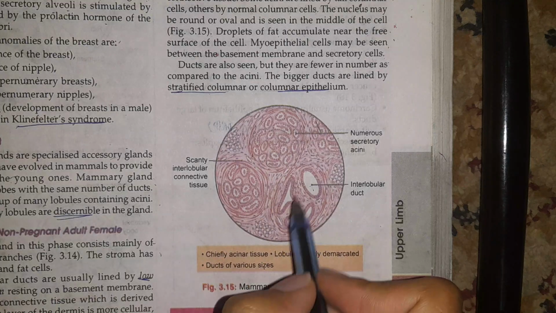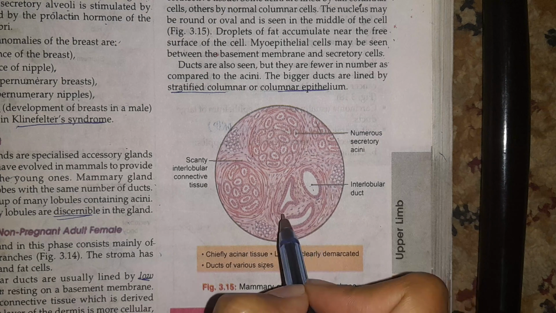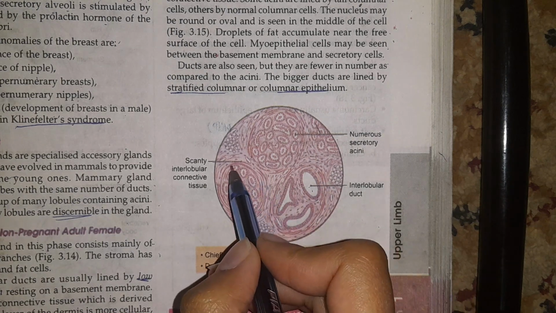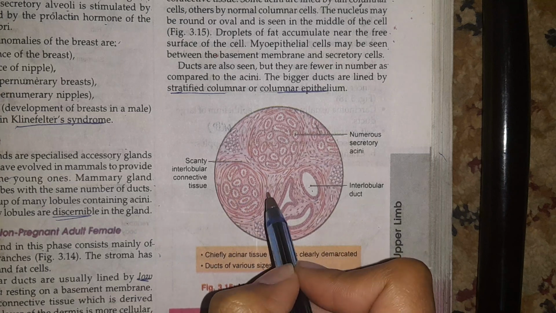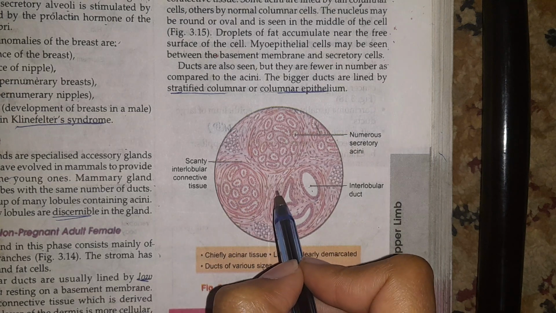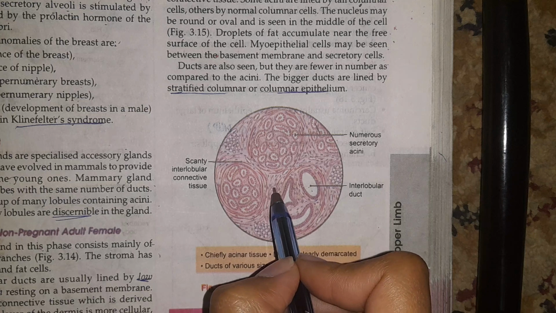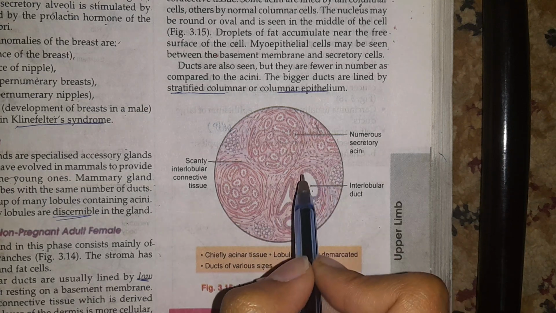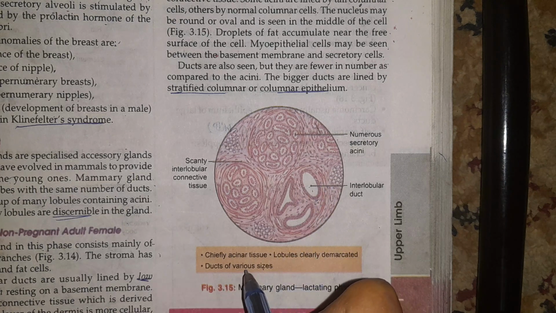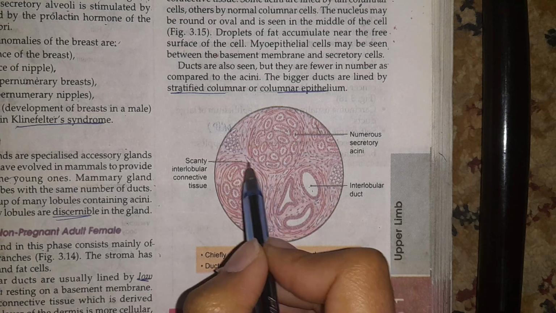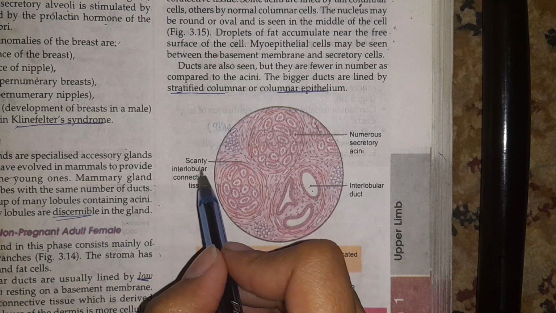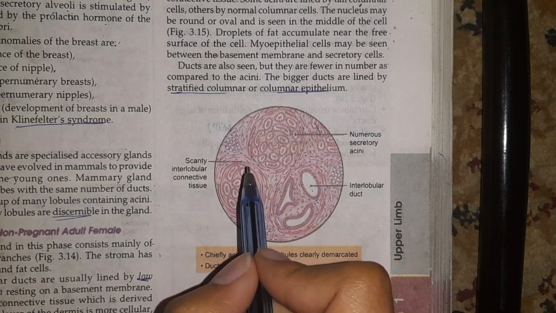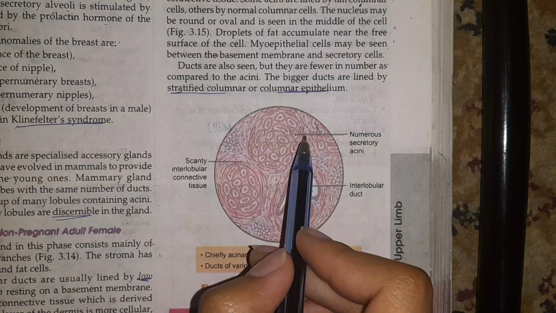Then we come towards this milk producing phase, in which the first thing we see is lobules are very well defined. So you see lobules are very well defined. Now the interlobular connective tissue is very reduced mainly. The ducts are also of various sizes, but you can see the interlobular connective tissue is very scanty, whereas in the previous diagram it was very much, now it is very less.